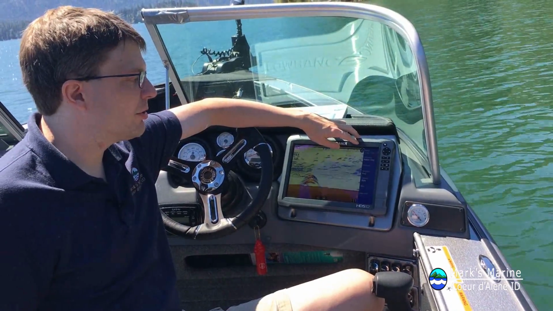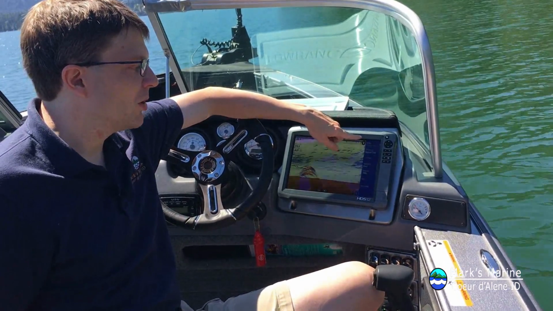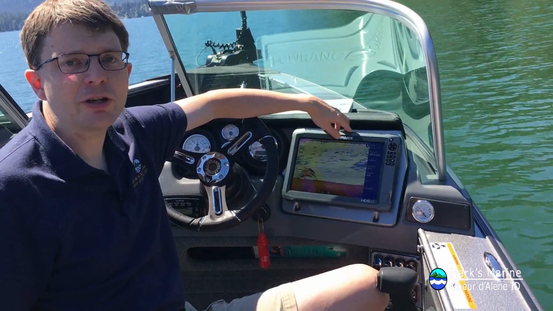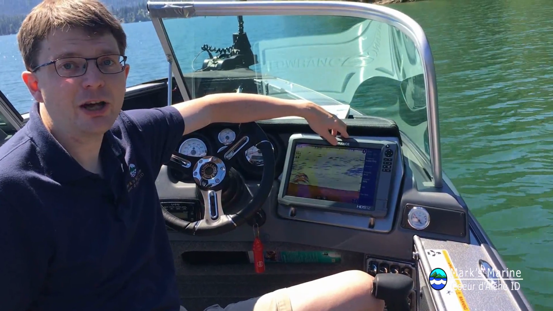One thing that's really important to note, and we'll cover this in greater depth later, our two axes are not what most people think. Most people on a fish finder think that our axes are distance and depth.